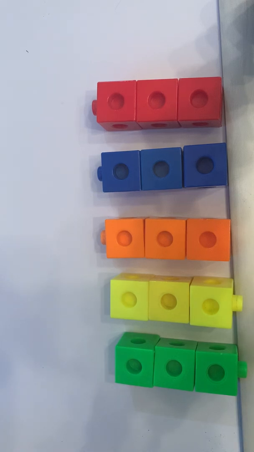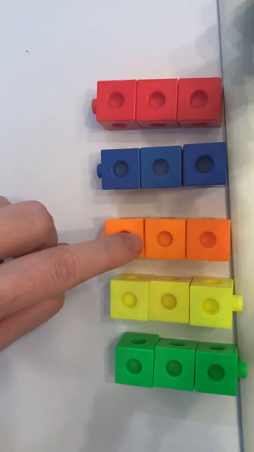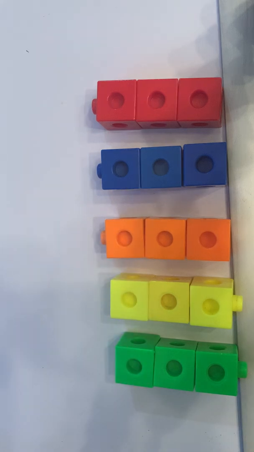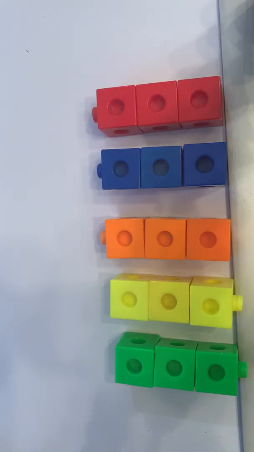Right, grade 3. So today we're going to look at multiplication as adding. So repeated adding. It's one of the strategies for looking at it. So here I've got some Unifix cubes. We've got 1, 2, 3, 4, 5 sets of Unifix cubes. And in each set, there is 1, 2, 3 blocks.